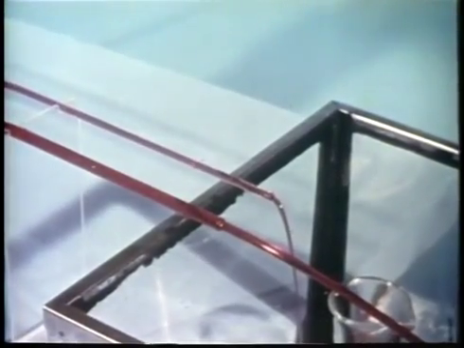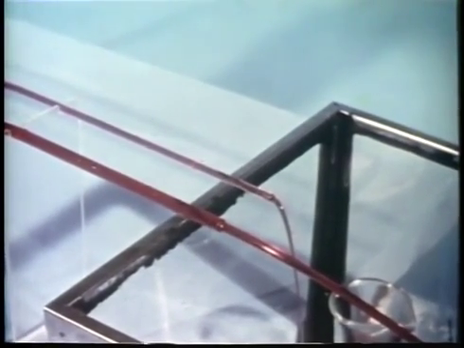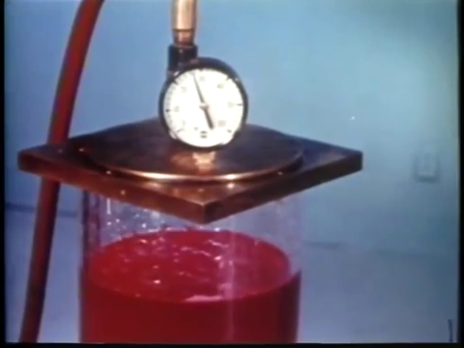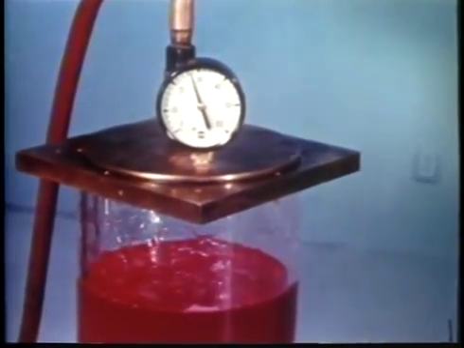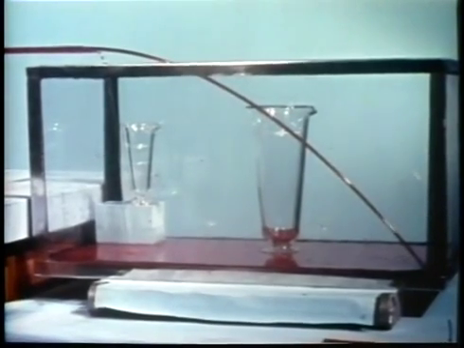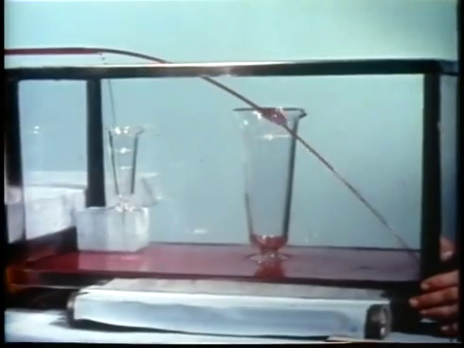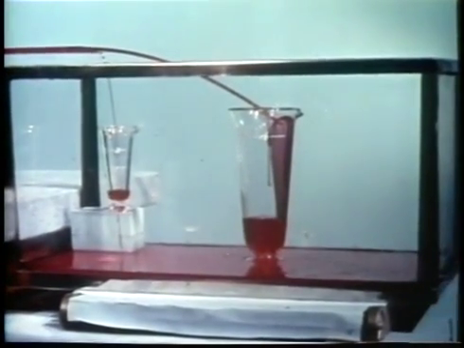The bore of one of these tubes is twice as big as the other, but they have the same length, and the fluid is driven through them at the same pressure head. Calculation shows that the discharge from the large tube should be 16 times that of the other.